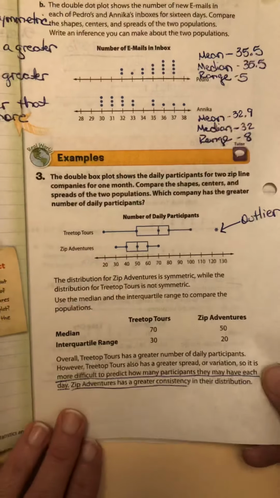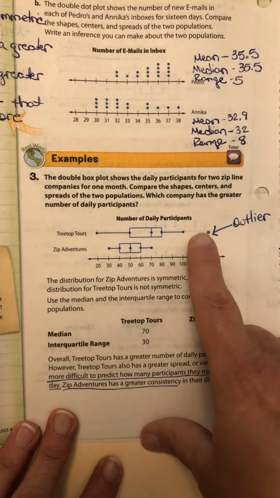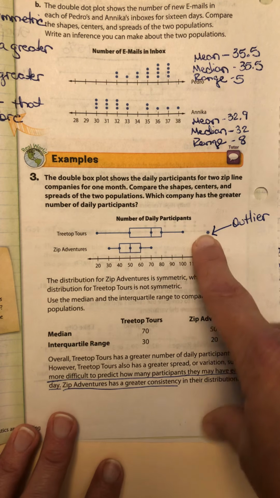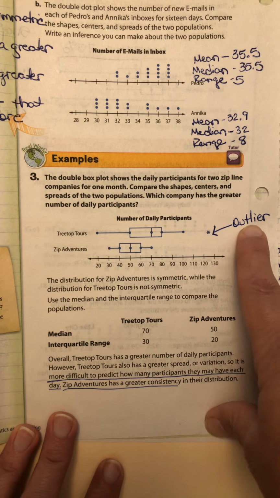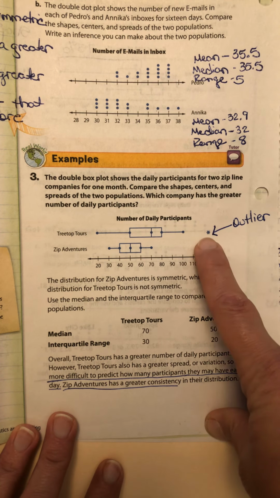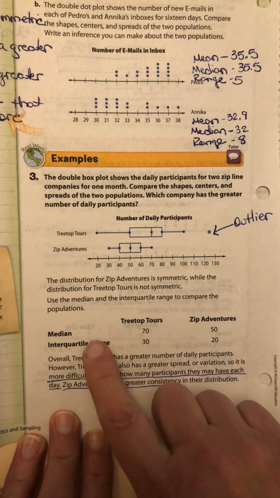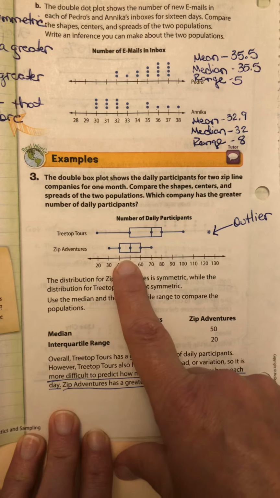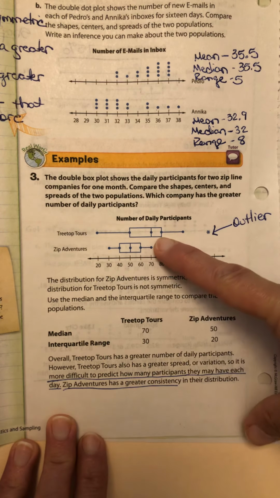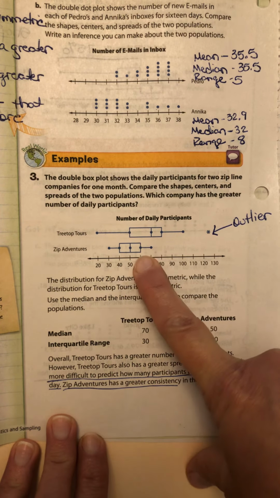Okay, here's my next set of data. I want you to notice this little dot way over here. This is our outlier. We've talked about outliers before. It's that one thing that can skew all of your data. So let's look. This is not symmetric. This is symmetric.